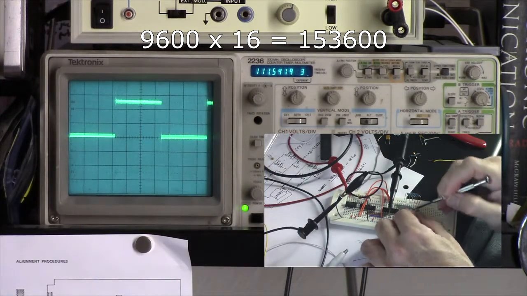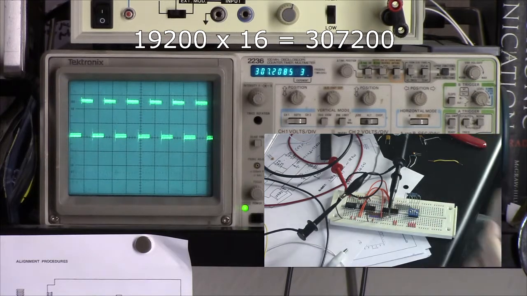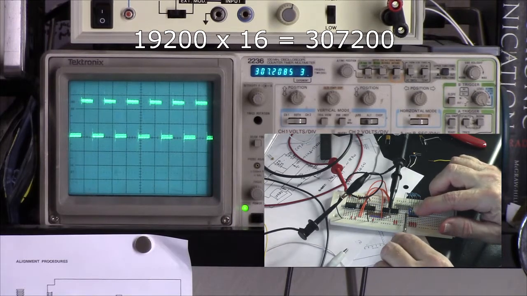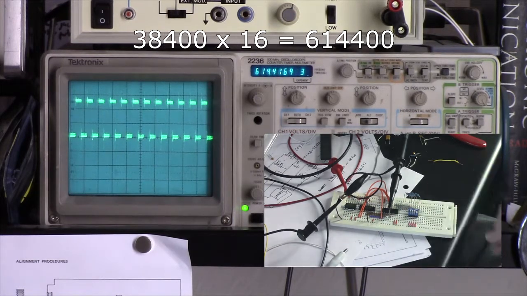You can guess what's next. There we go. 307.2, which is 19,200. And the final one is 614.4, and that's 38,400 baud.